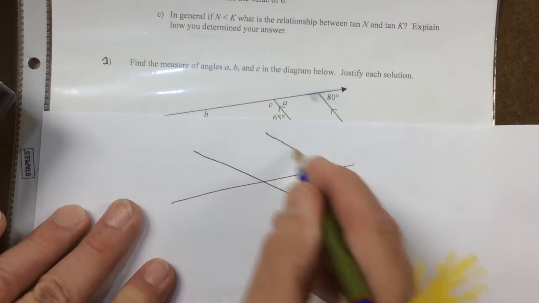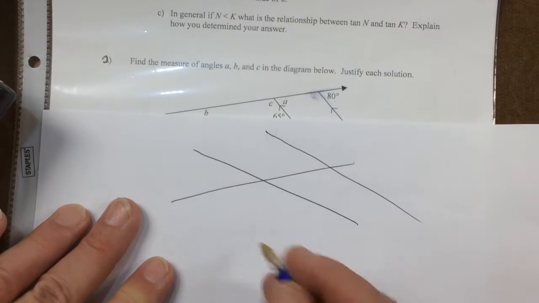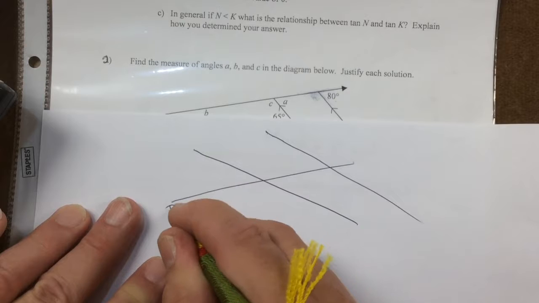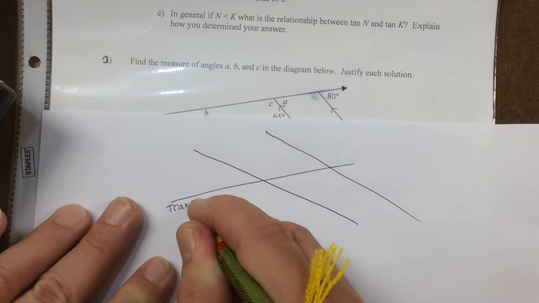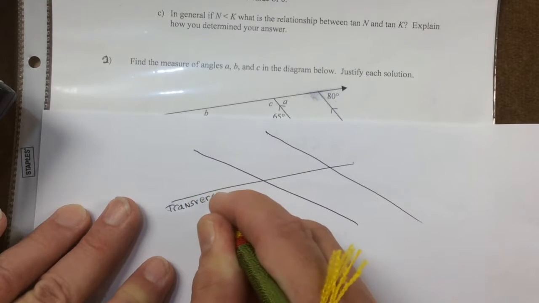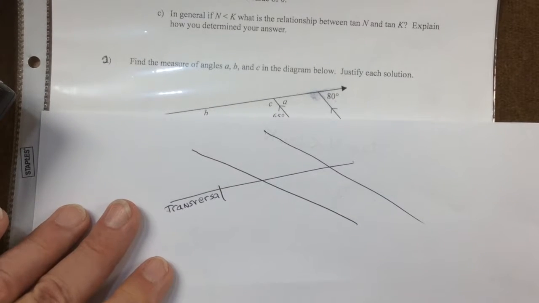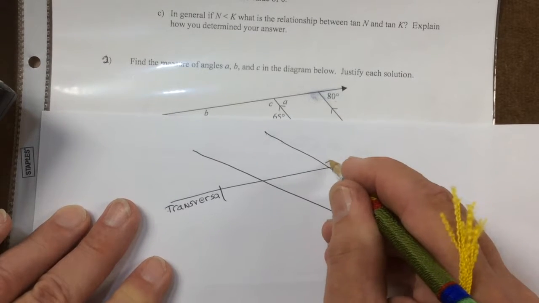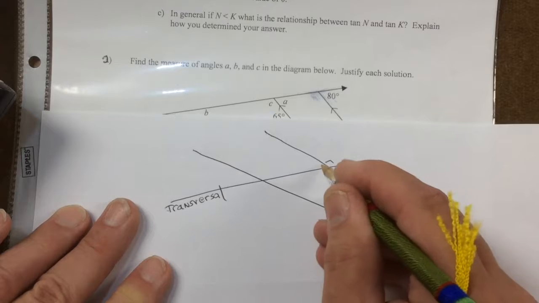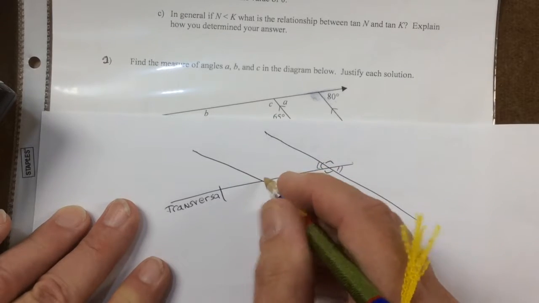Anytime you have a line that crosses two lines or more, it's called a transversal. A transversal is a line that crosses two or more other lines. And of course, at each intersection, you've still got this same thing going on here.